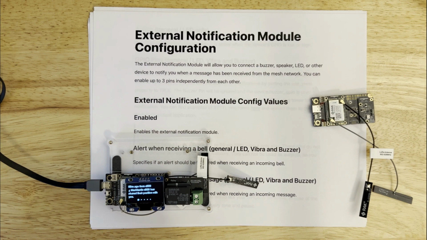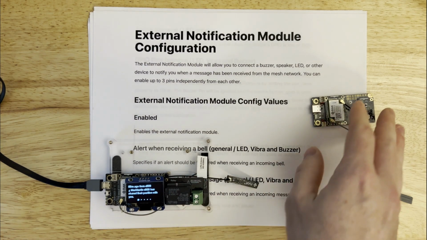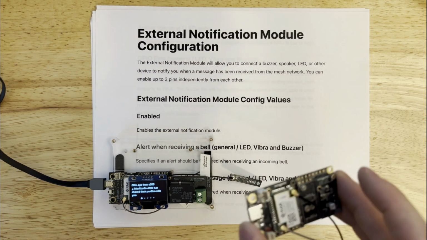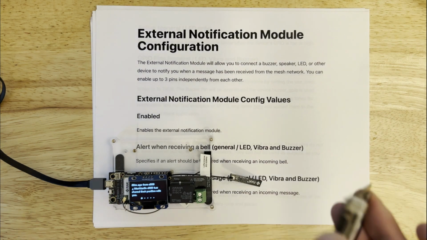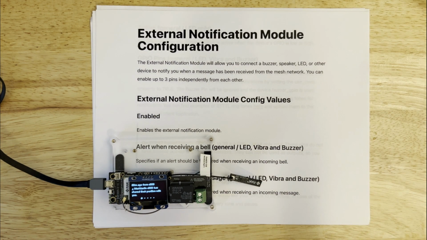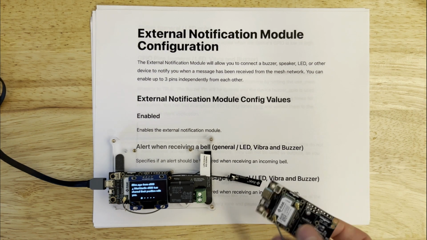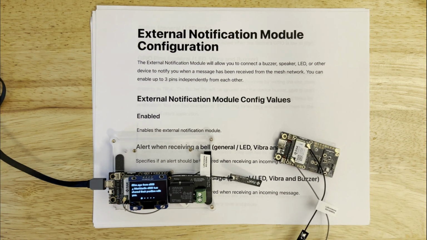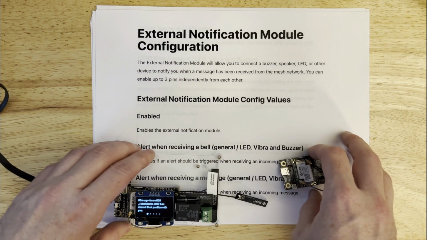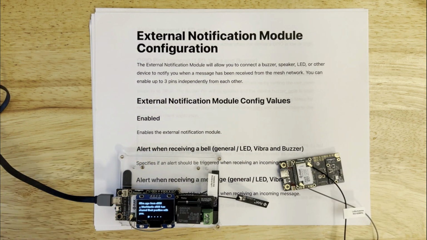Another way, though, if you have more standalone devices or just want an extra visual or audio cue, is to use the external notification module. And that typically requires some extra peripherals, and I'll go into that a little bit. And also, of course, configuration, right? But so right here, obviously, first thing out of the gate, like most of these modules, we actually have to enable it.